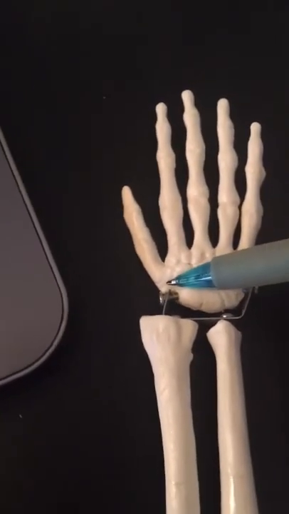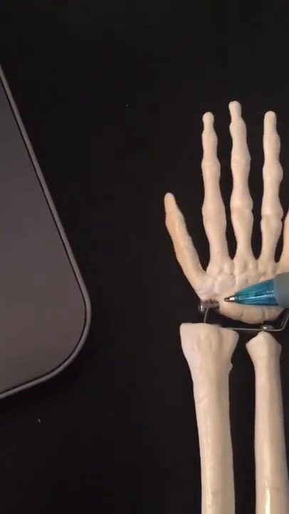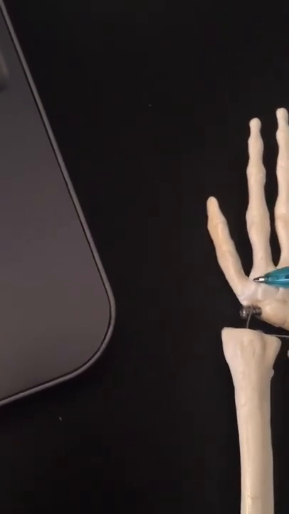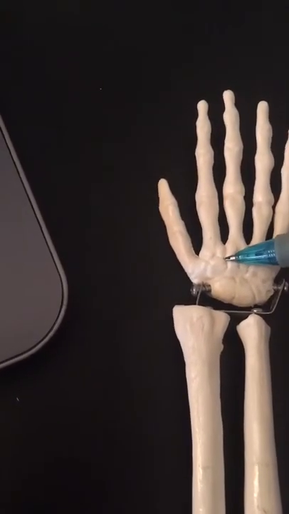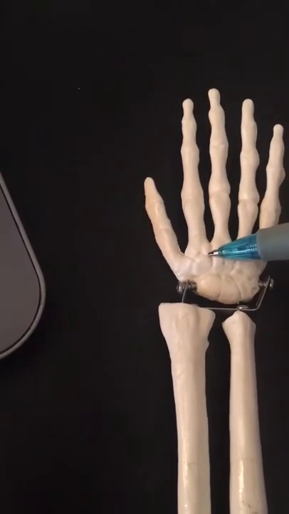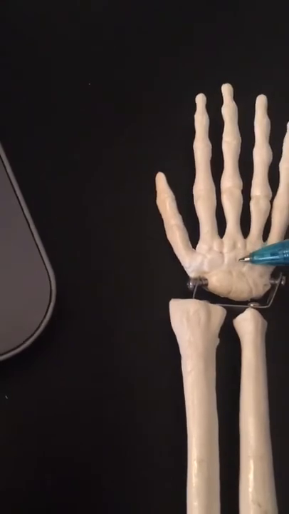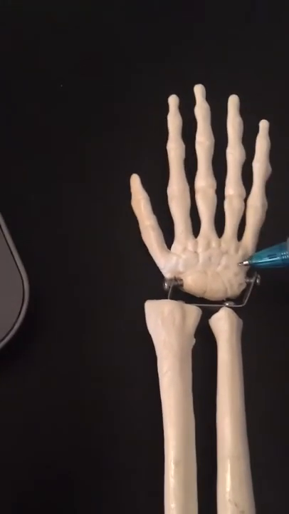All the way to the radial side of the hand, this bone right here is going to be the scaphoid, and right above it is going to be the trapezium, and then to the right of that is going to be the trapezoid. To the right of that is going to be the capitate again, and the hamate.